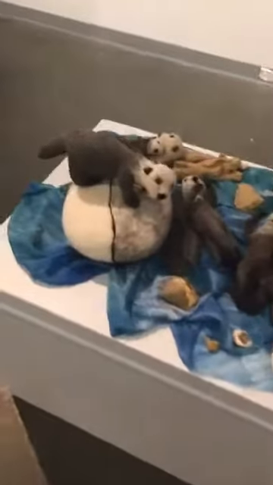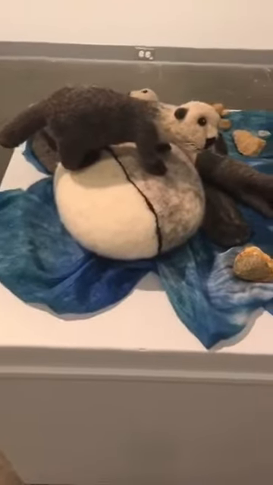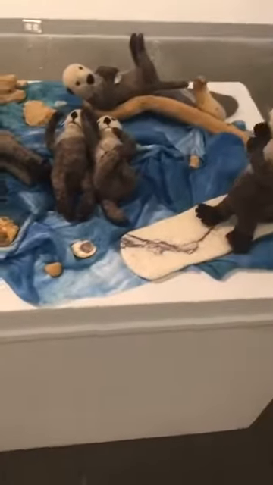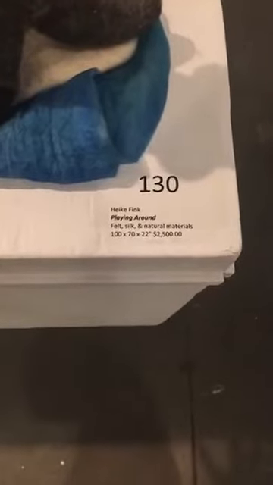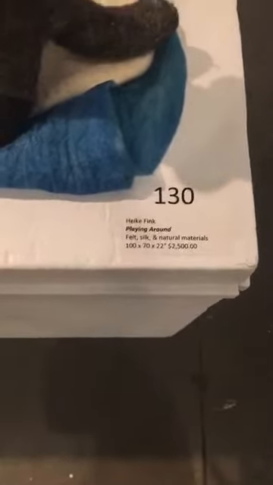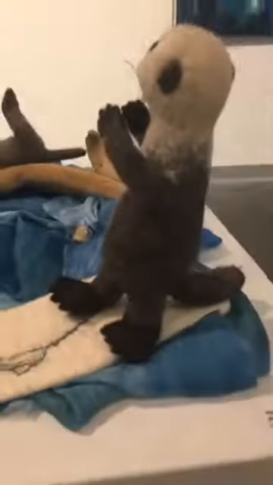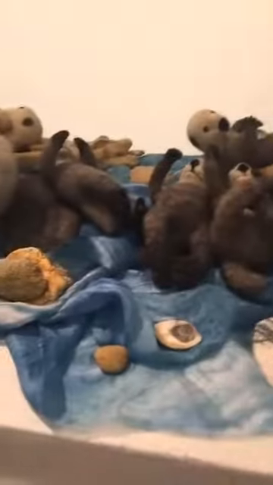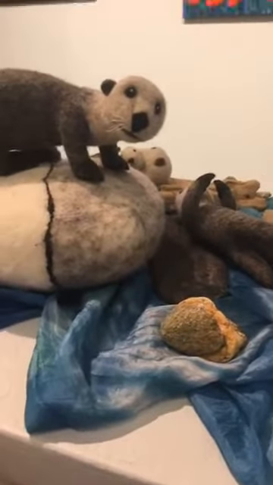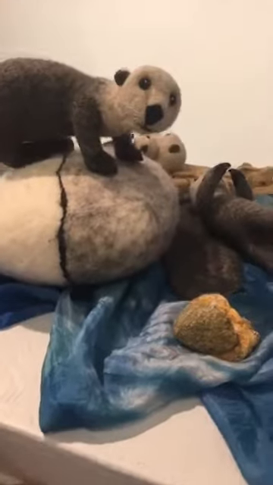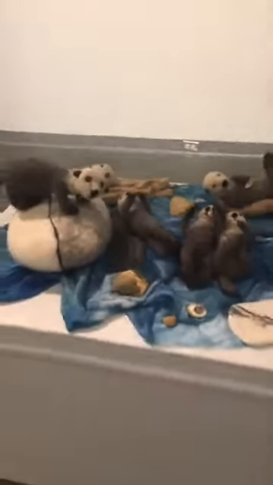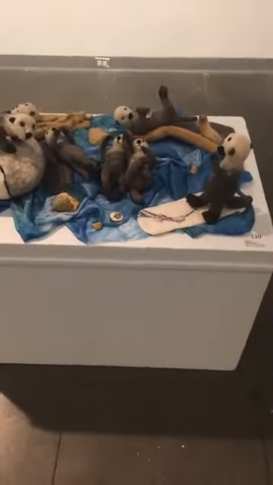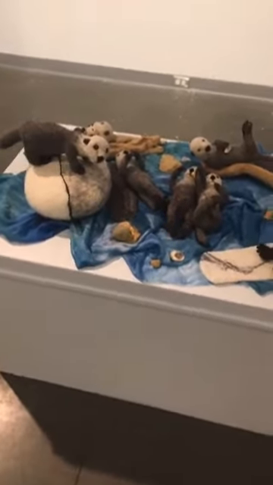And then finally, one of the things that we'll have a look at today is soft sculpture, right? The fact that we can use fabric, we can use natural materials like wool and silk to create artworks as well. Soft sculpture. This is by Heike Fink. This is called Playing Around, and it's felt, silk, and natural materials. And so Heike is well known for creating these absolutely exquisite, really playful and adorable felt sculptural forms. And so here she's created an entire group of otters that are playing on top of this beautiful silk scarf.